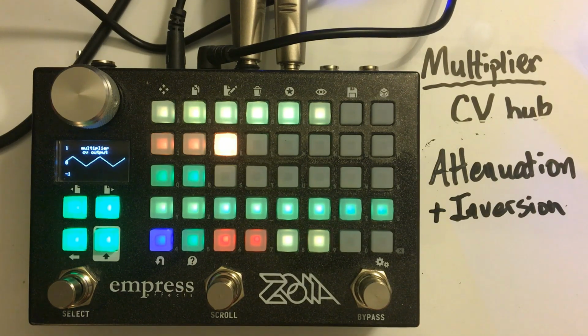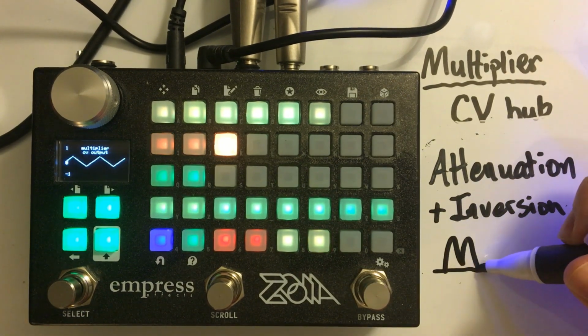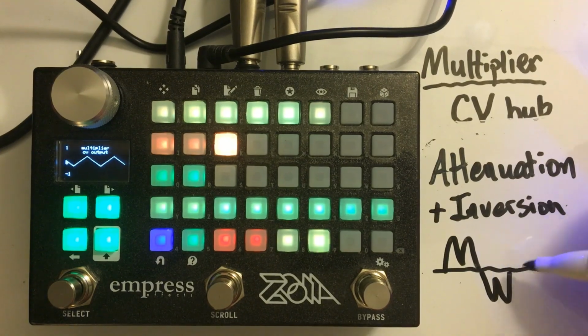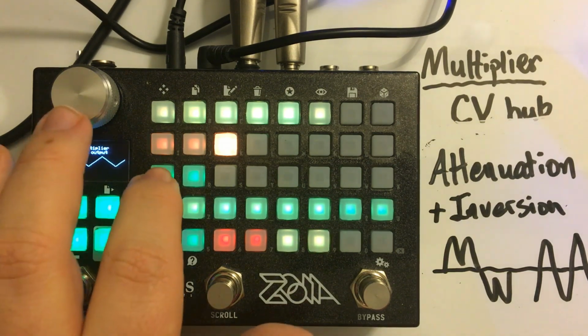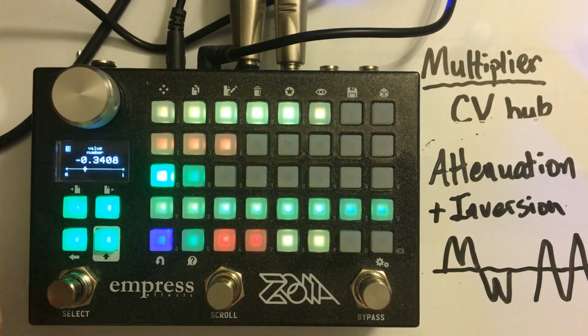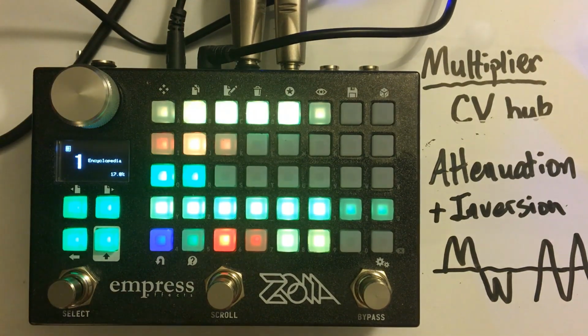So, using a unipolar waveform, if this is our cutoff frequency, we can have it go above the cutoff frequency or below the cutoff frequency. But if we use a bipolar waveform, it'll just keep going above and below the cutoff frequency, no matter whether the attenuverter is positive or negative, because the signs will cancel one another out.